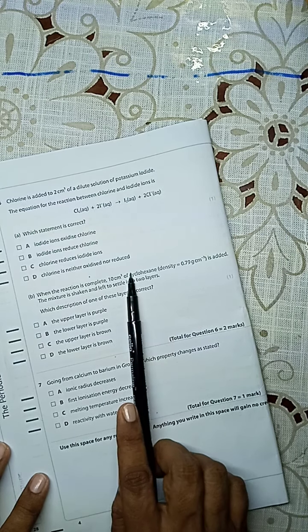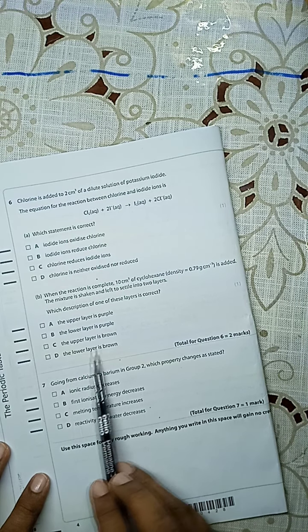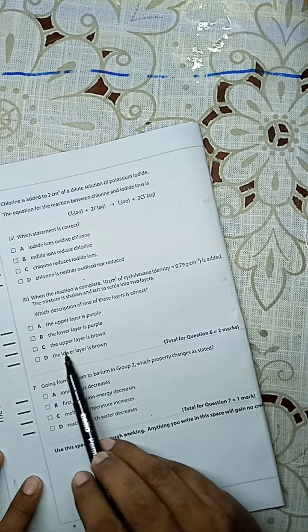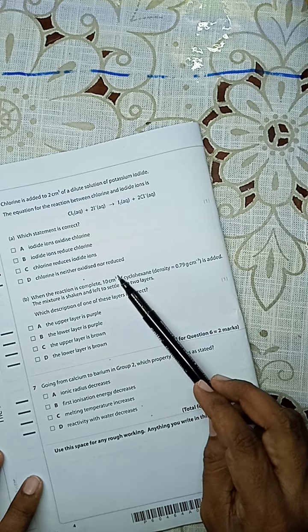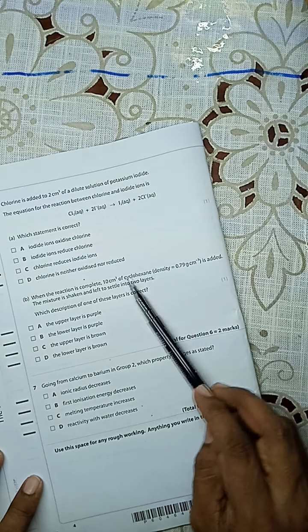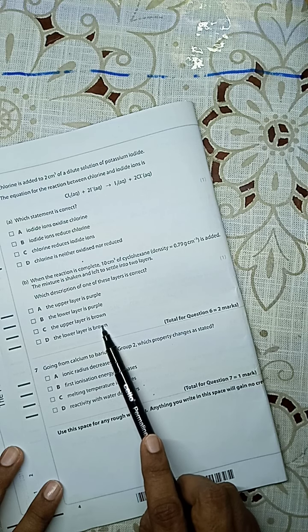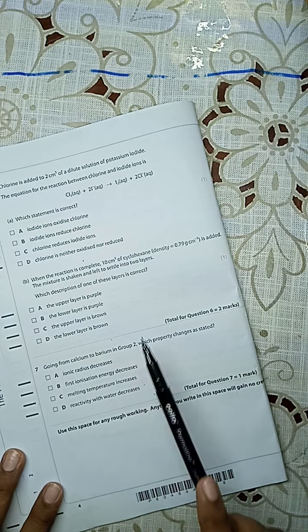Triiodide ions will not migrate into that layer. The lower layer is brown. If the concentration of triiodide is high, it will be brown in color, but the majority of I2 should have already migrated into that cyclohexane layer. Therefore now it shouldn't be brown. The brown color should move towards a very pale yellow-brown color. Therefore the answer is C.